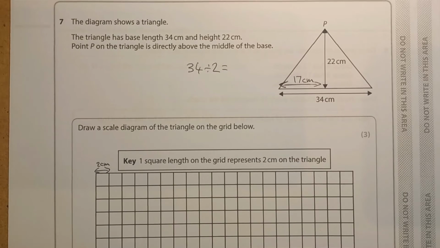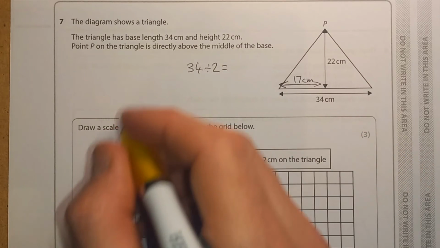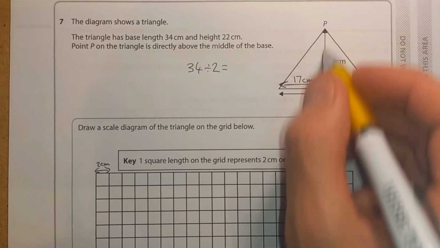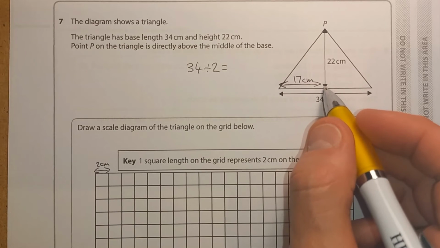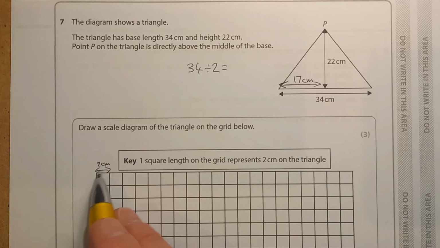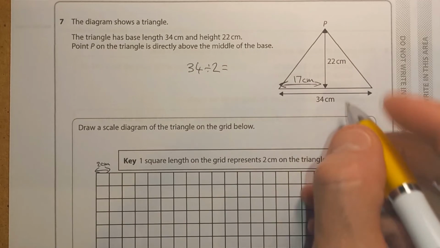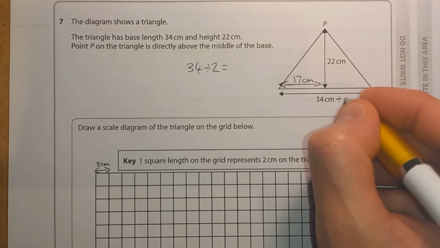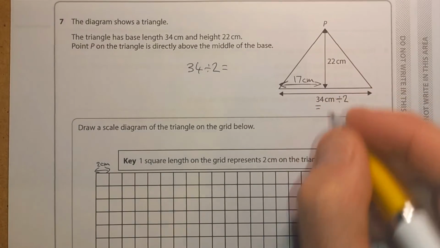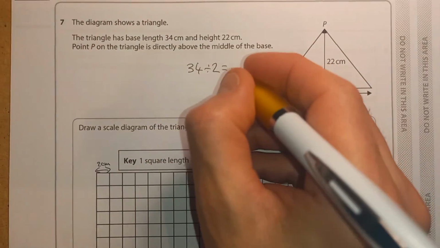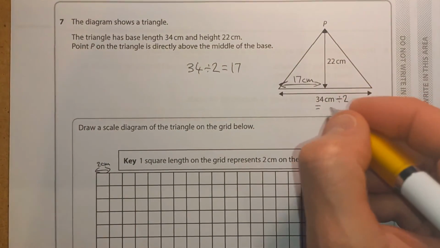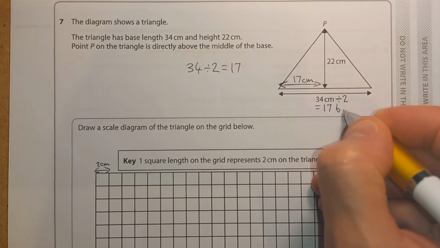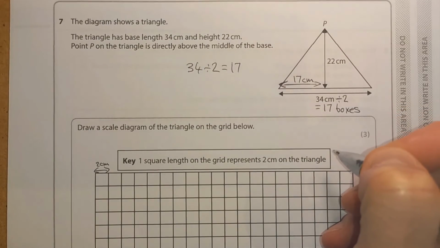Okay, so we've got 34 centimetres, 17 centimetres, 22 centimetres, which is great. If we're drawing it on this grid, all of these squares are 2 centimetres. So that means that we've got 34 centimetres, but we only want half as many boxes. So we're going to divide that by 2. In fact, we have already divided it by 2 for this calculation. So 34 centimetres is actually going to be equal to 17 boxes.